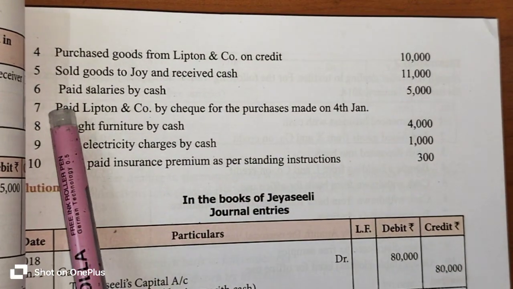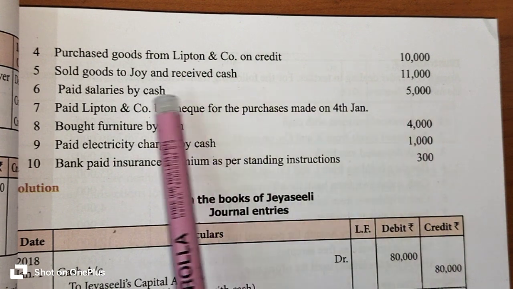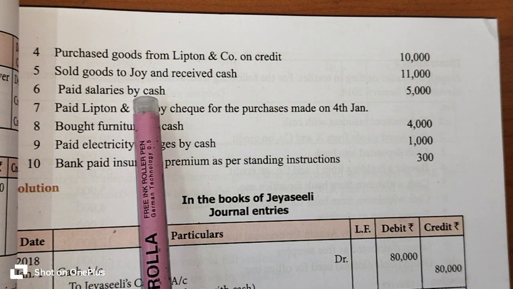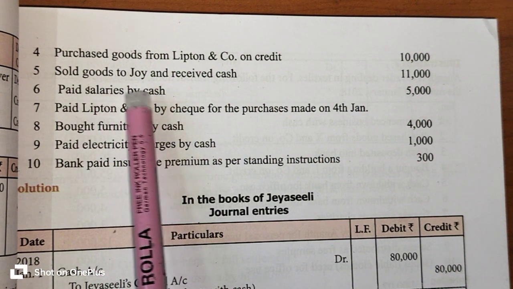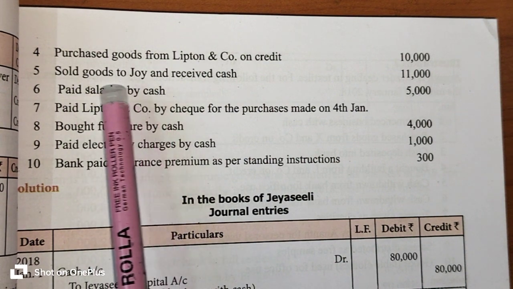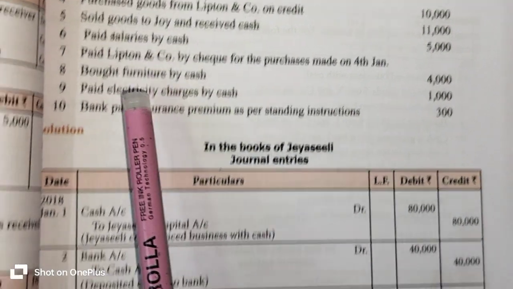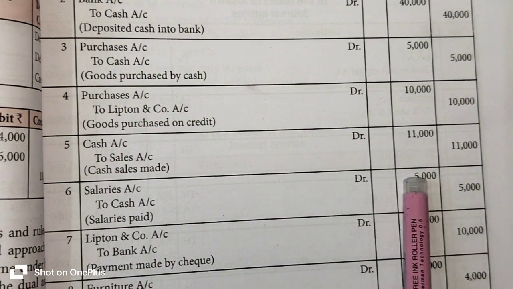Narration is cash sales made. The next transaction is paid salary by cash 5,000 rupees. Paid salary means expenses. You made expenses through cash. What are the accounts affected here? Salary account and cash account. Two accounts are involved here. When you paid salary means expenses, all the expenses are to be debited. So salary account is to be debited. Salary account at 5,000 rupees.